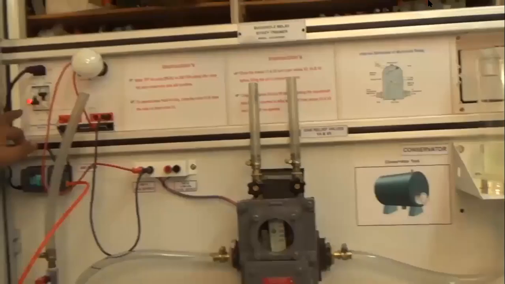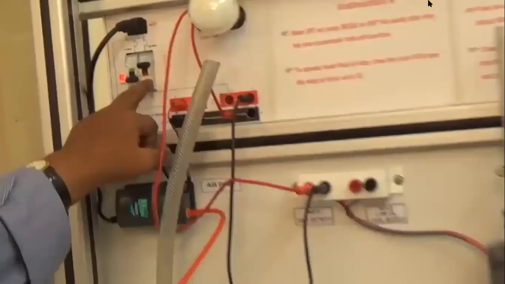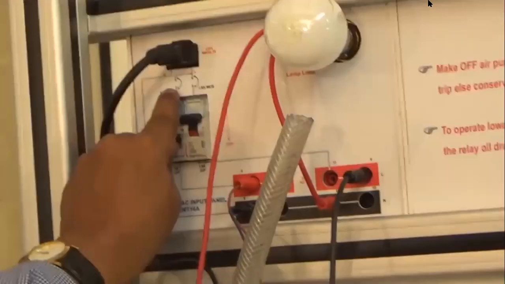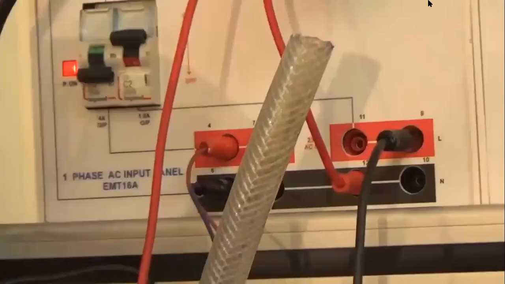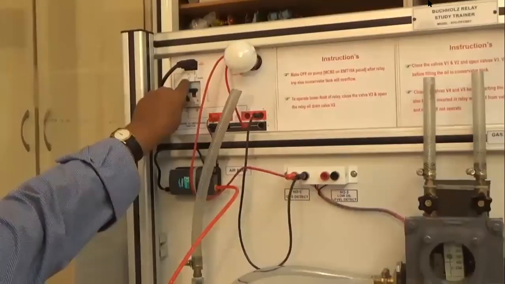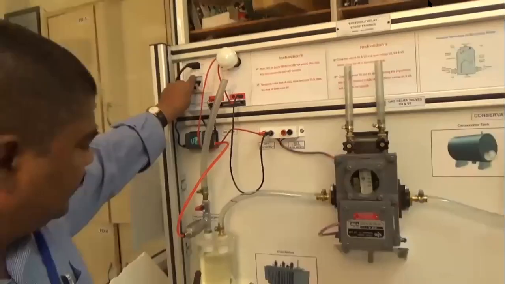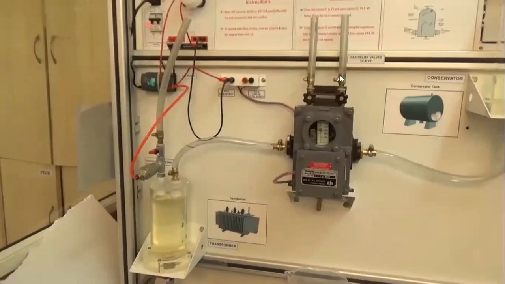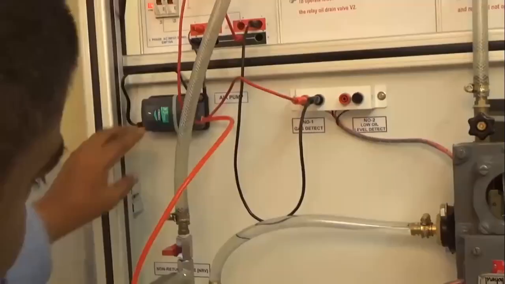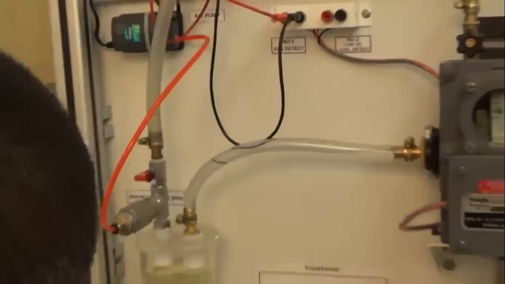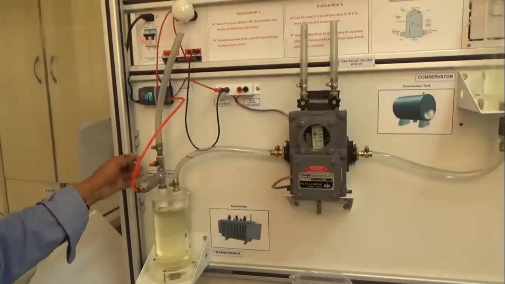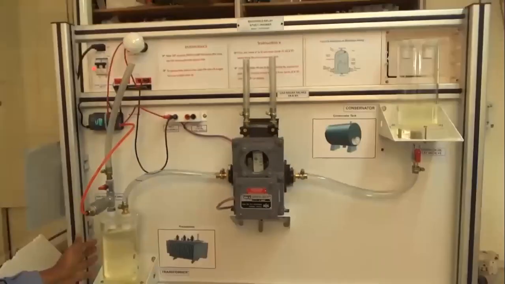Now I am going to switch on. First, the 1.6 ampere MCB is already on. The second MCB I will switch on, that is the 4 ampere MCB. Now the aim of this experiment is that I will put some air inside this transformer. Correct? I have switched on. The compressor is also on. And air will fill inside this tank, correct?